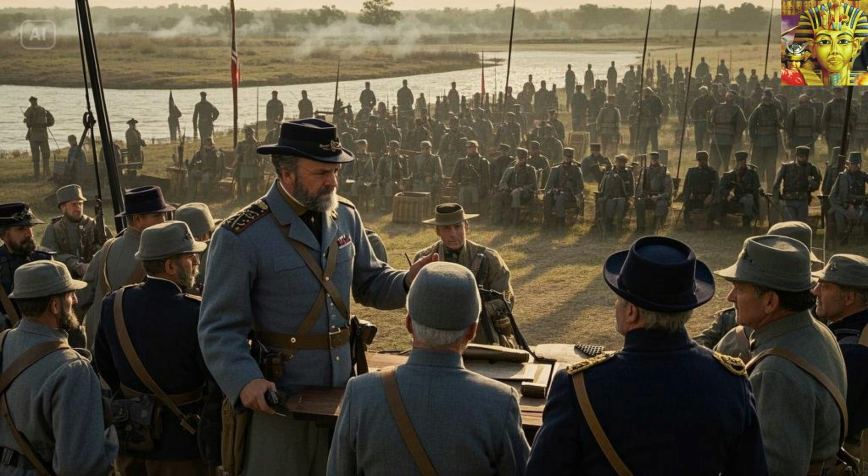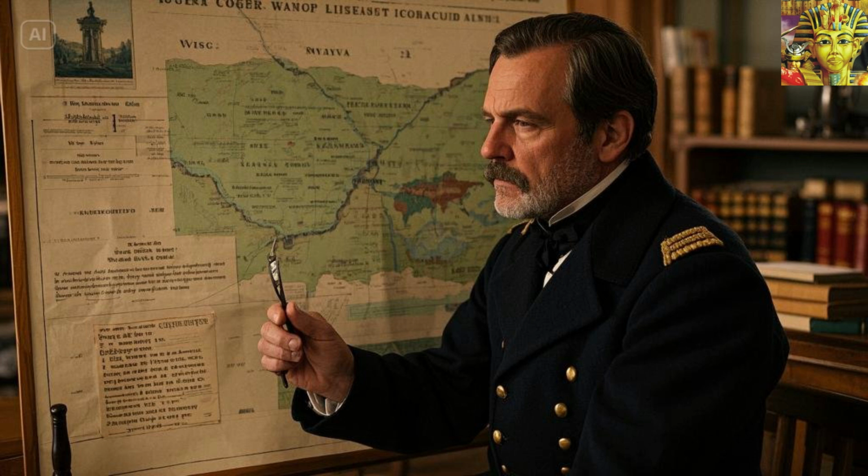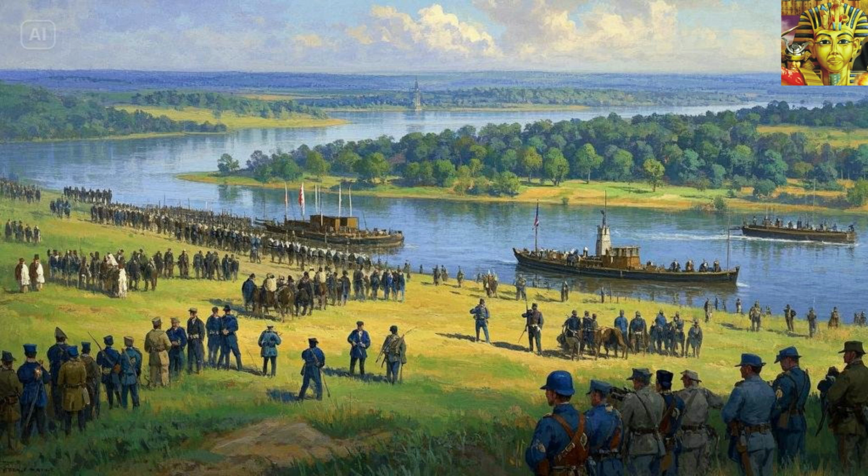Before delving into the strategies employed by Grant, it is essential to understand the strategic importance of Vicksburg. Located on a high bluff overlooking the Mississippi River, Vicksburg was a critical stronghold for the Confederacy. The city served as a major transportation hub, connecting the eastern and western parts of the Confederacy. Control of Vicksburg meant control of the Mississippi River, which was vital for the movement of troops, supplies, and commerce.